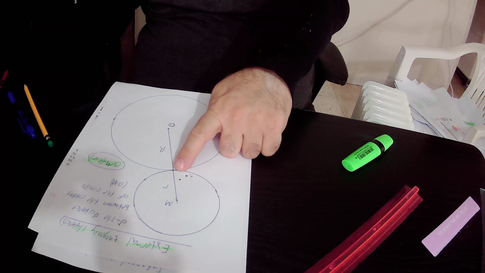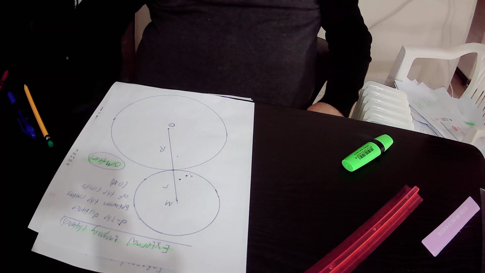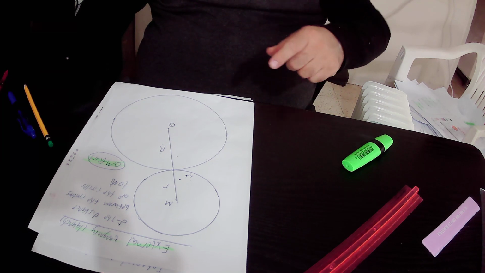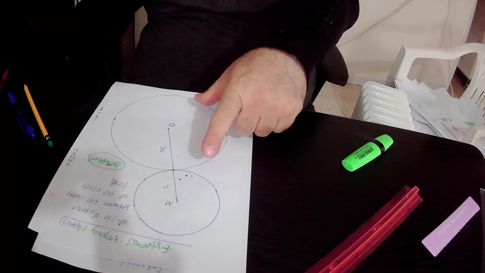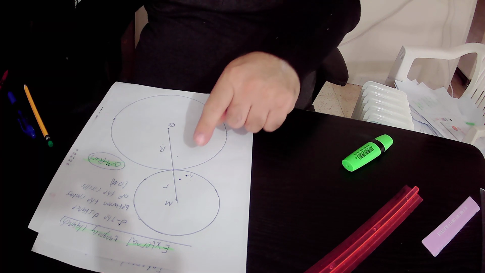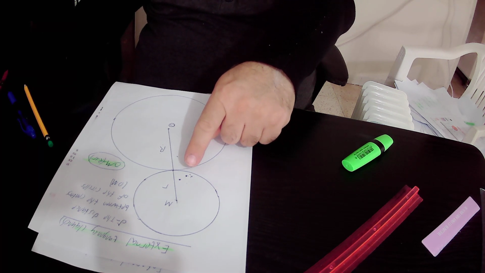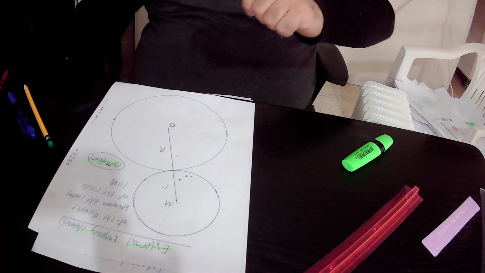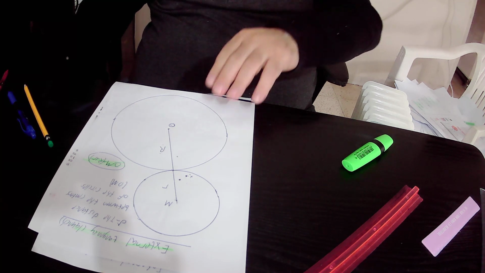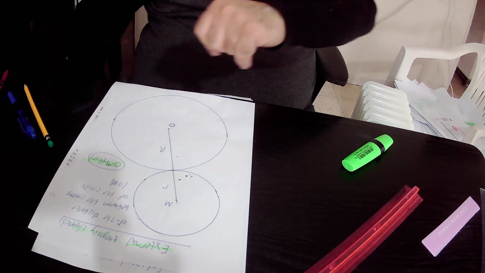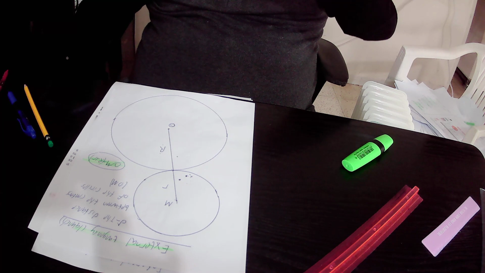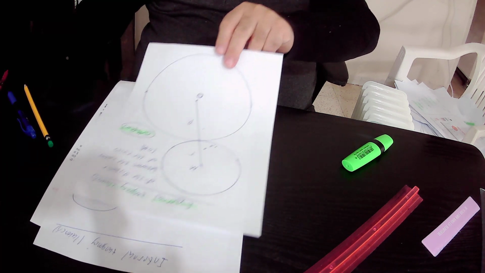This is the point of tangency. Then the distance between their centers will be equal to the sum of the lengths of their radii. In this case, it will be equal to small r plus capital R.